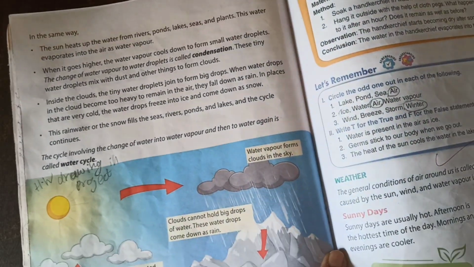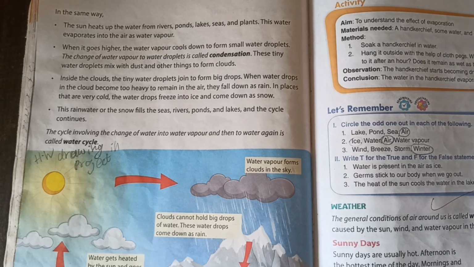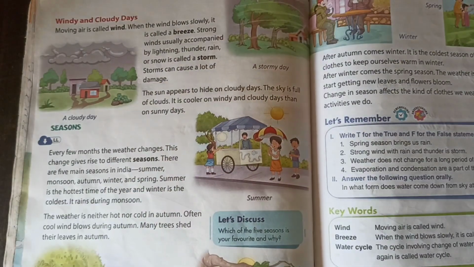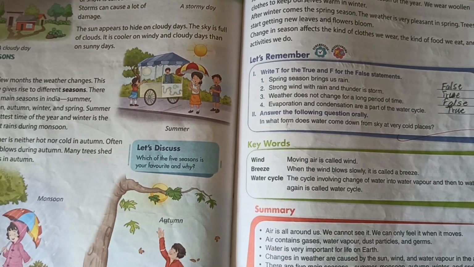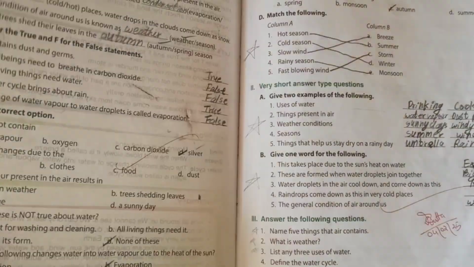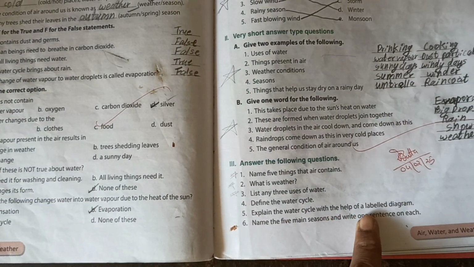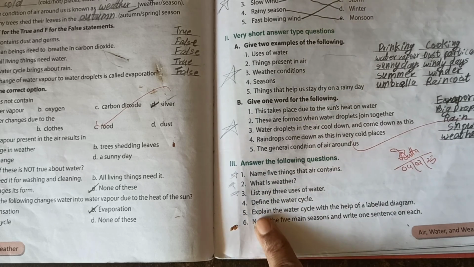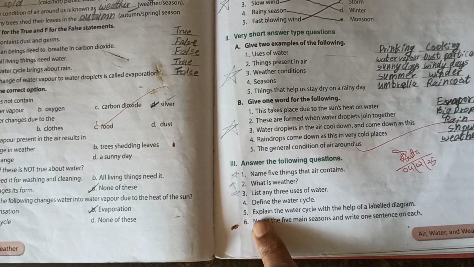You can make short sentences in your own wording, small and good sentences. Don't forget the diagram, draw it here for this question's answer.